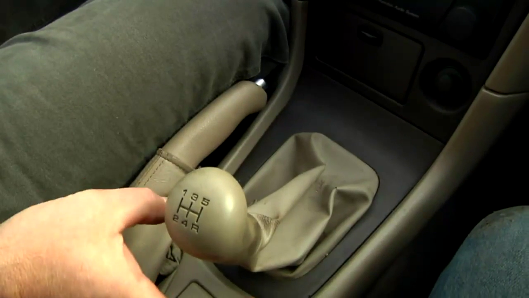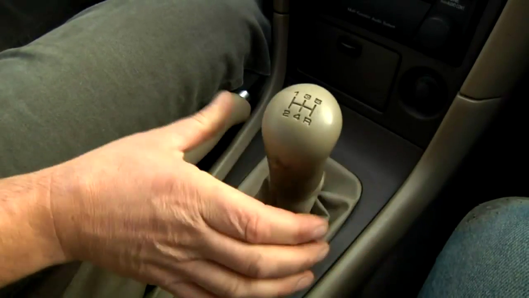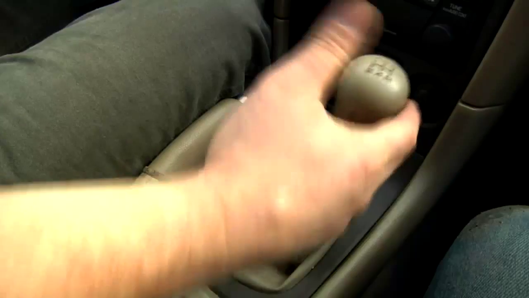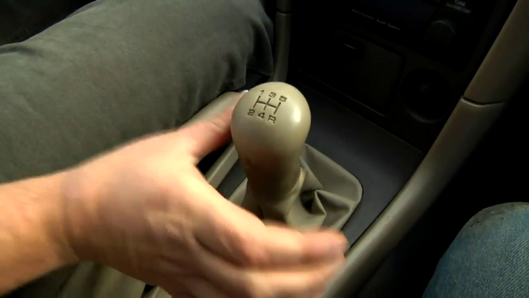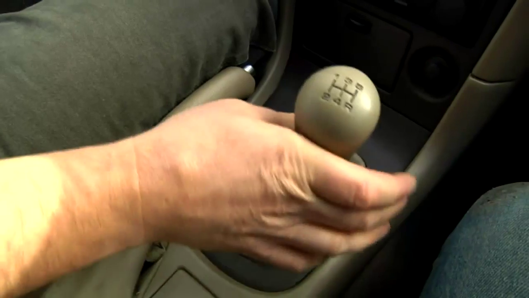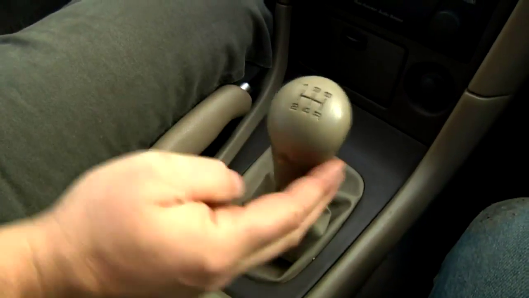Now to get to fifth, overdrive or reverse, you need to put a little bit of tension, as the shifter will want to stay into the 3 and 4 range. So put some tension on it and then you're into fifth gear. Reverse is the same. You need to push over and pull back to get into reverse. When you let it release, it goes back into the 3-4 range.